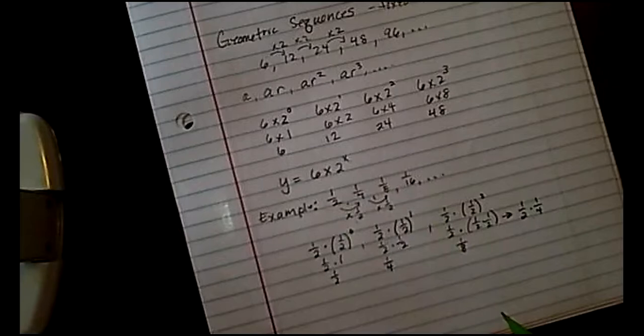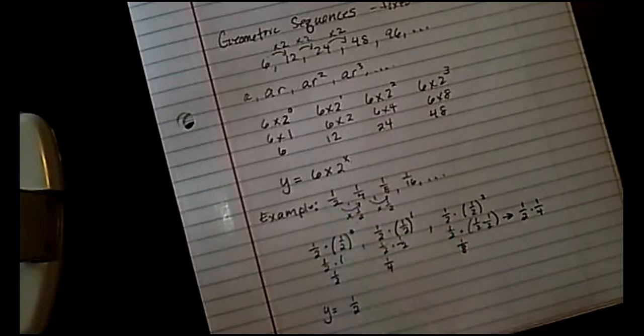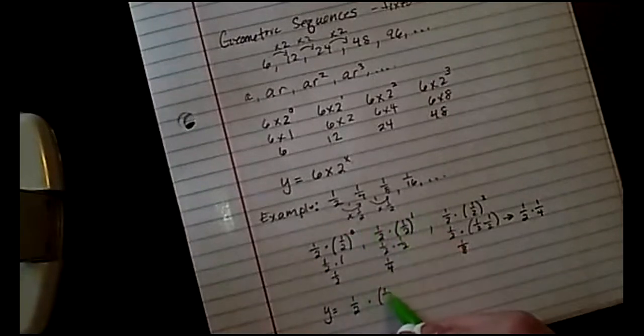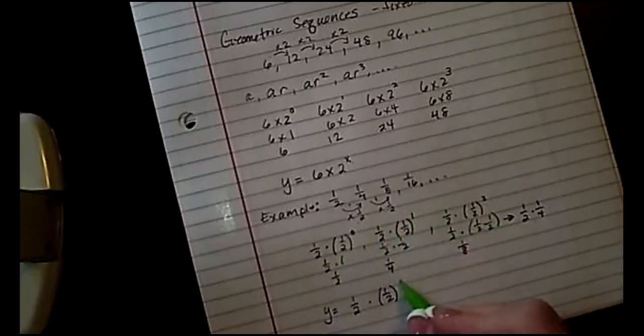So y in terms of x, we have y is equal to whatever our constant that we began with is, which in this case is your first term, times our fixed ratio, which is 1/2. And this is what varies, right? This power is what varies, so to the x.